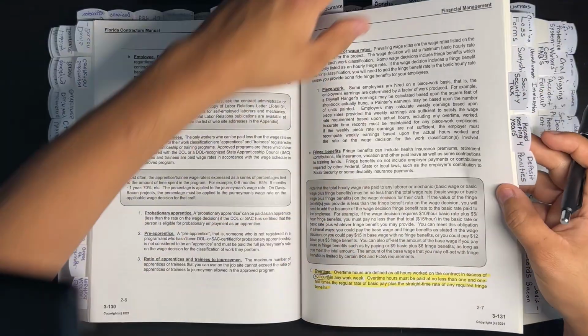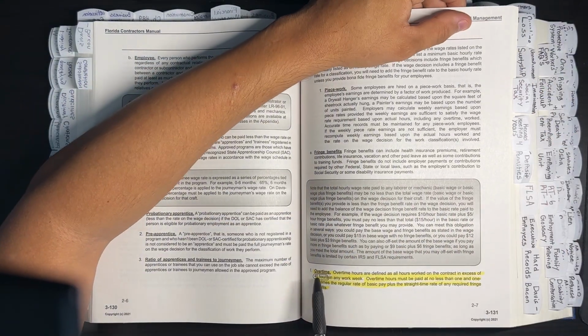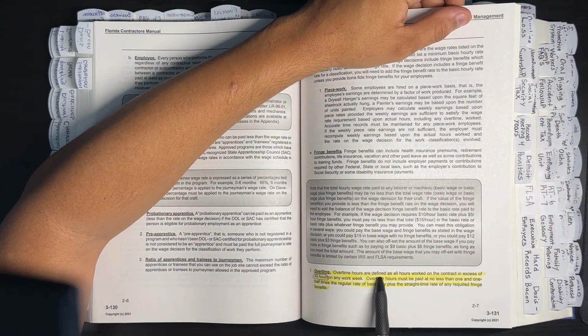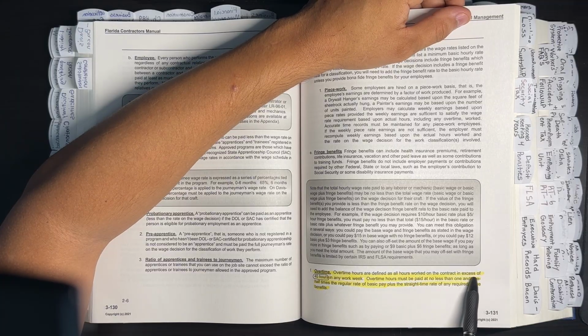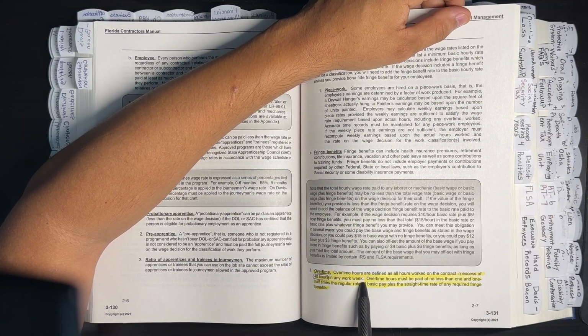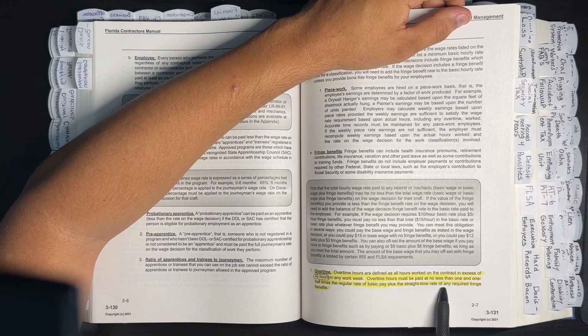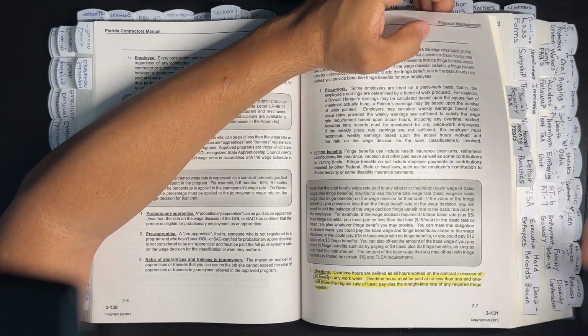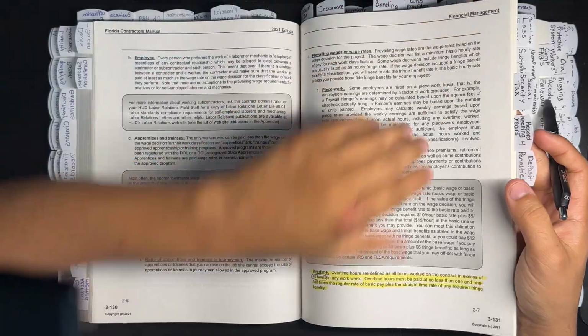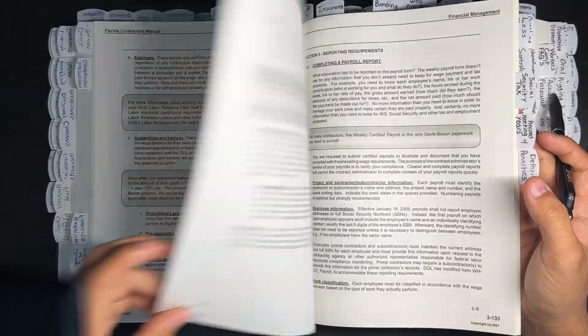We have one here on page 131, overtime. Overtime hours are defined as hours worked on the contract in excess of 40 hours in any work week. Overtime hours must be paid at no less than 1.5 times the regular rate of basic pay, plus the straight time rate of any required fringe benefits. I'm pretty sure you guys are familiar with that term if you have been in the field.